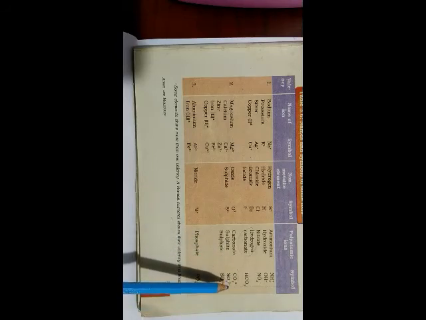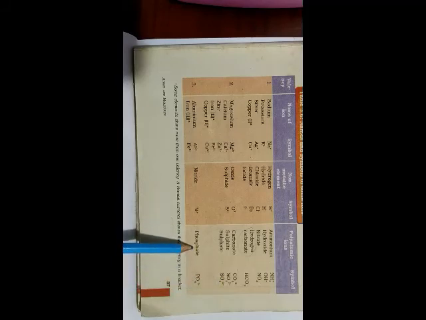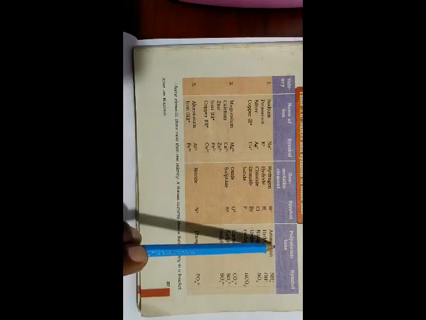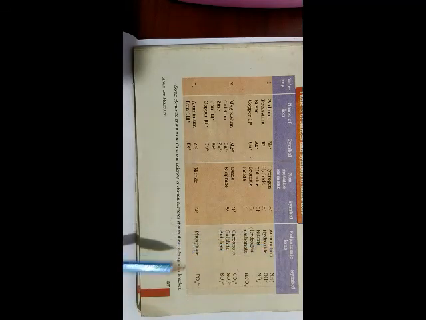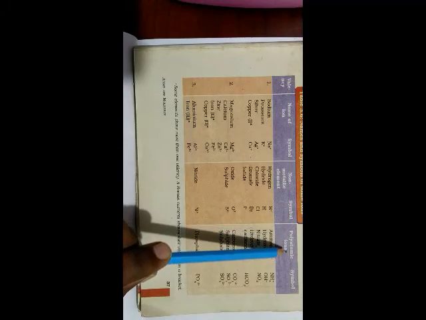Sulfite: sulfur 1 atom, oxygen 3. So total 4 are present. Sulfate: sulfur 1 atom, oxygen 4 atoms. So total 5 atoms. Phosphate: phosphorus 1 atom, oxygen 4 atoms. So total 5. So all these ions contain more than one atom. So that's why these ions are known as polyatomic ions or otherwise complex ions.